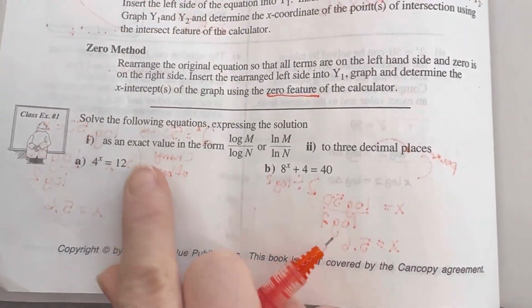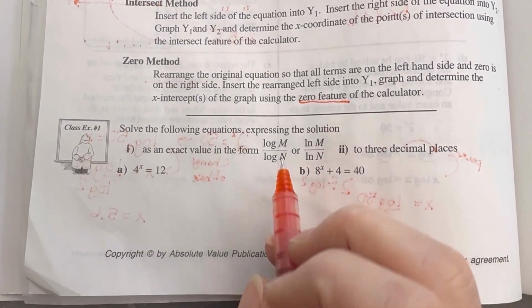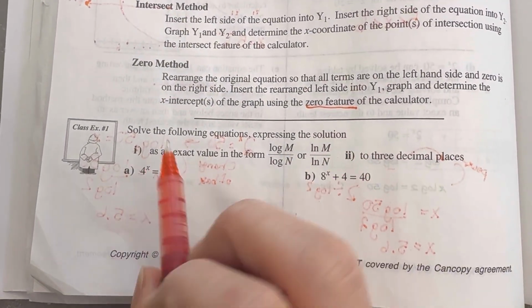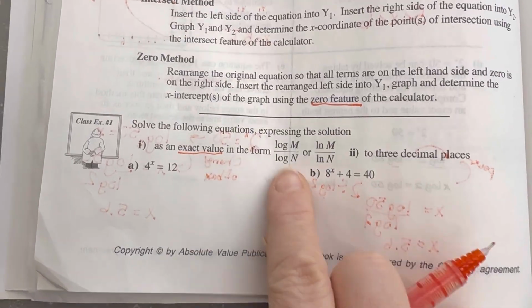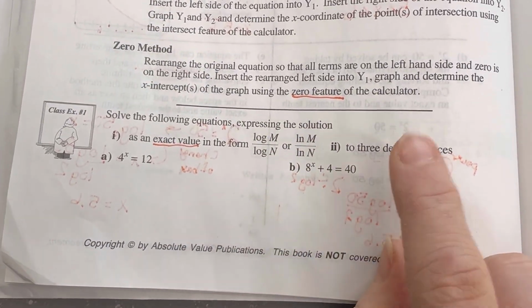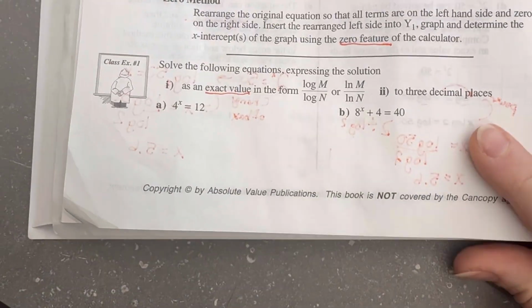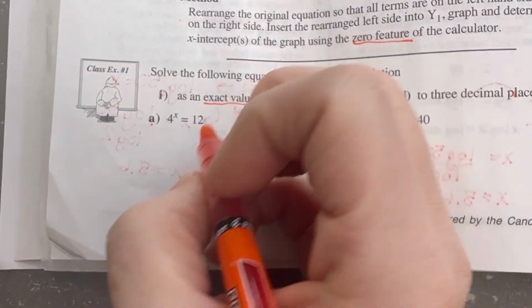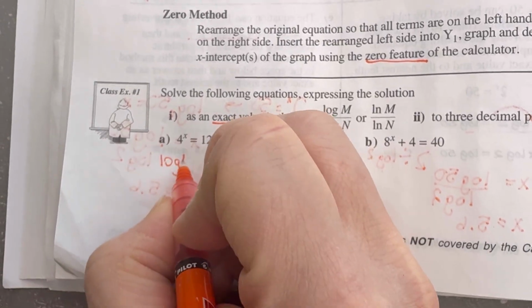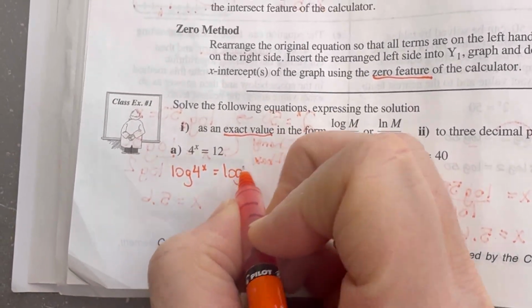Okay, so this one says, solve the following equations expressing the solution either as an exact value in the form of one log over the other, or to 3 decimal places. So for this one right here, let's just do our new way of doing this. Log of 4 to the x is equal to log 12.